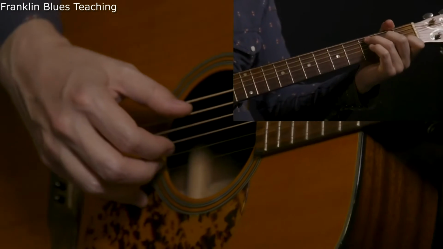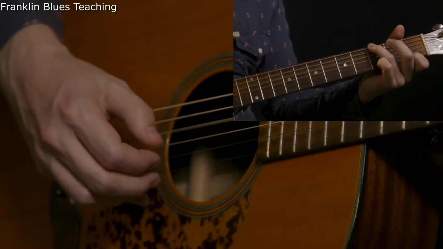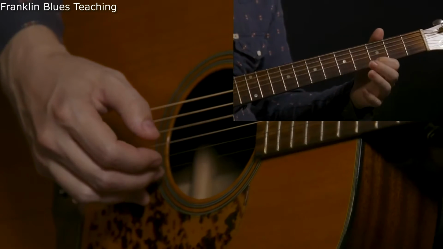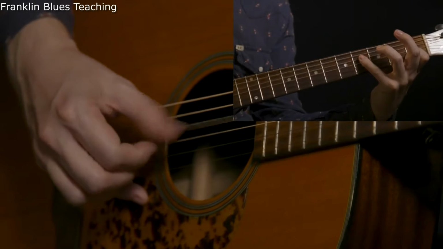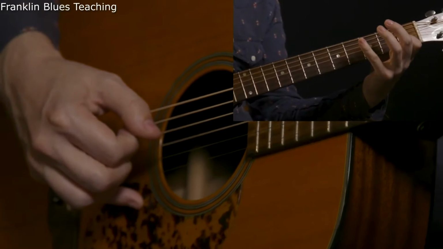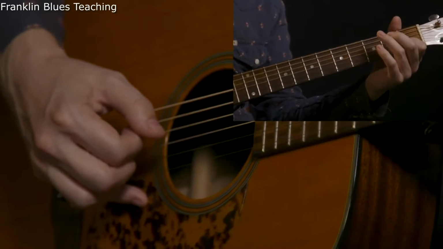So let's look at that again. Pinky up, returning to a C chord position here, and that quick little G, F sharp turnaround with your pinky.